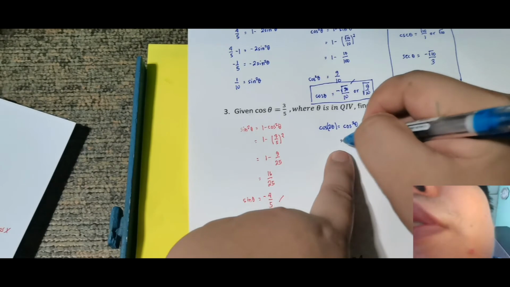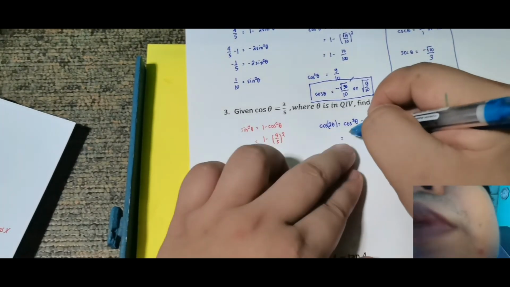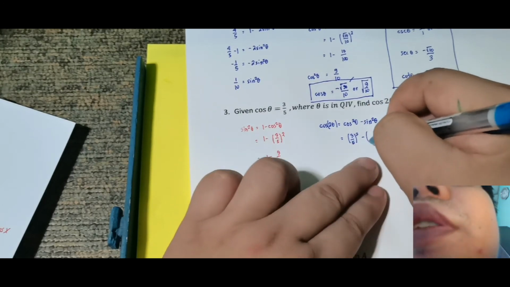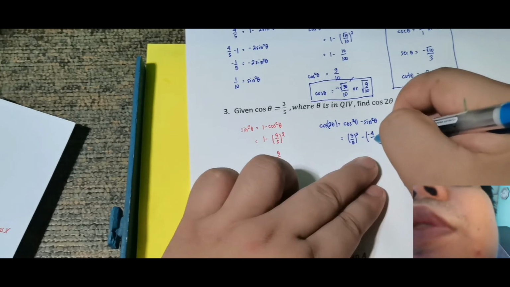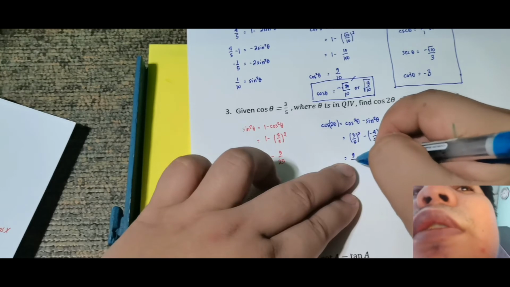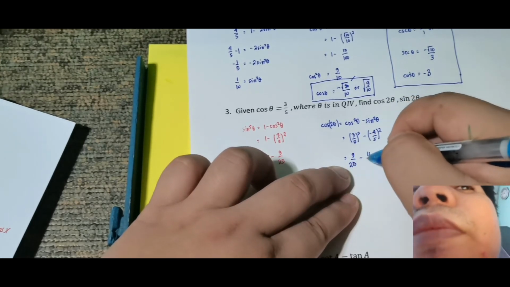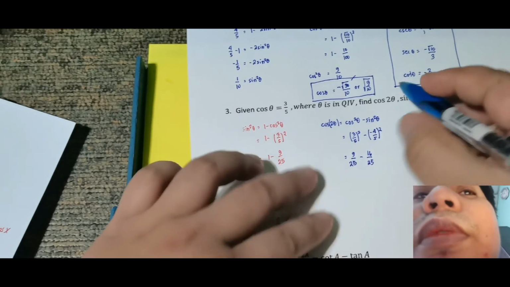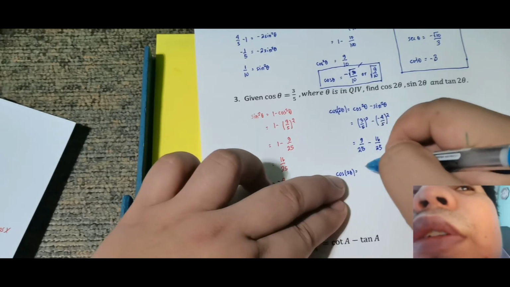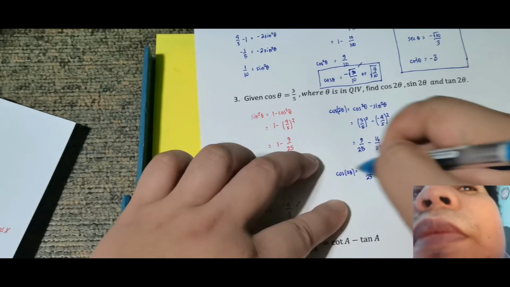So that is equivalent sa cosine squared theta, that is equivalent sa 3 over 5. 3 over 5 square minus negative 4 over 5 square. So this is simply equal sa 9 over 25 minus 16 over 25. So obviously cosine 2 theta is equivalent sa negative 7 over 25.